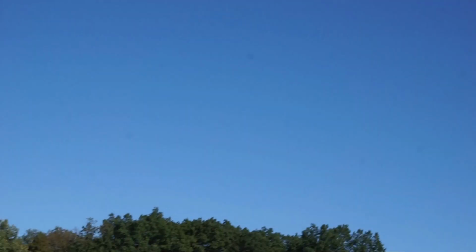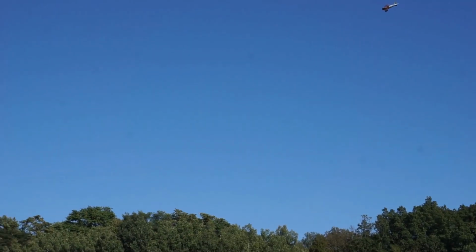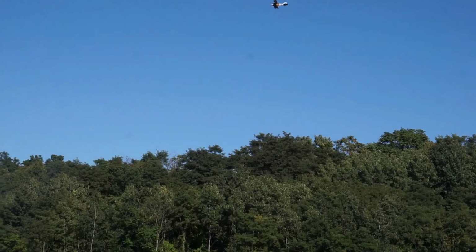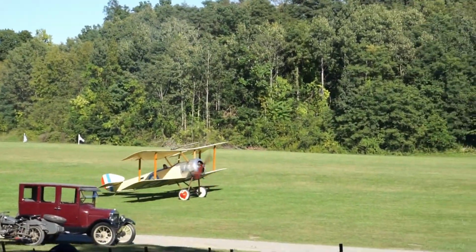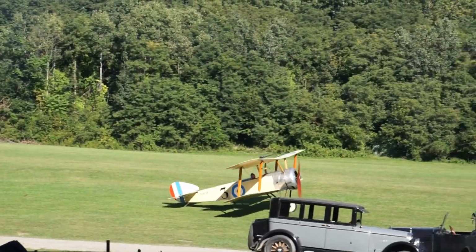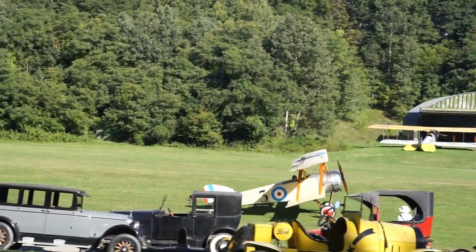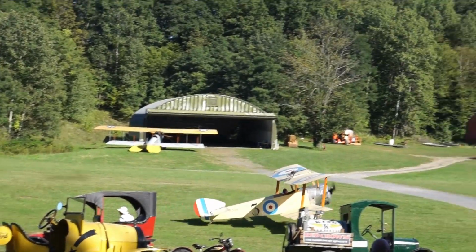The Albatros D.Va entered service in the summer of 1917. A mediocre fighter at best, it was rejected heartily by Manfred von Richthofen, the real Red Baron.